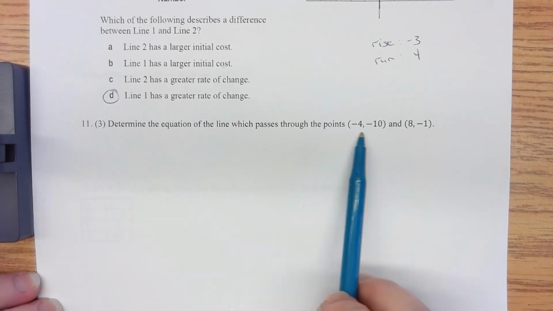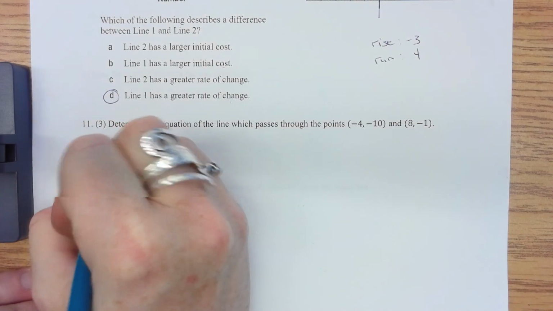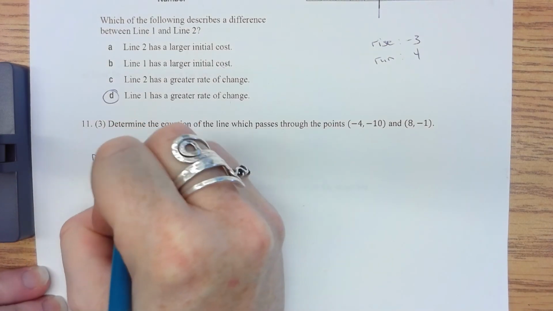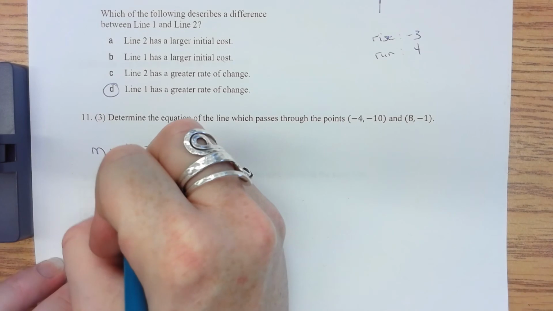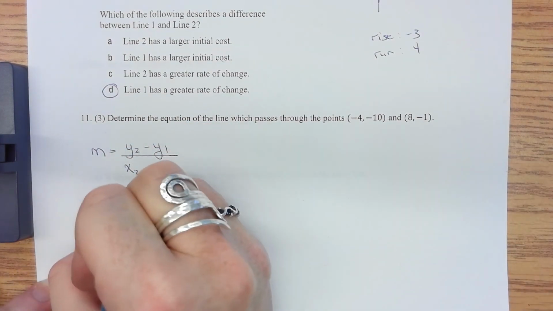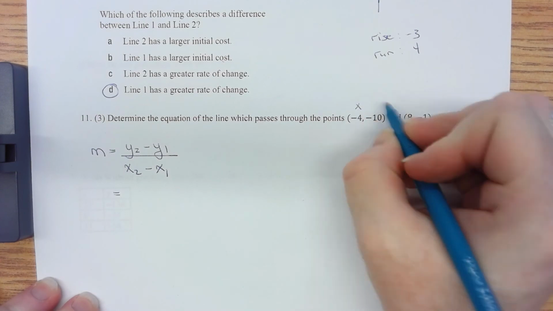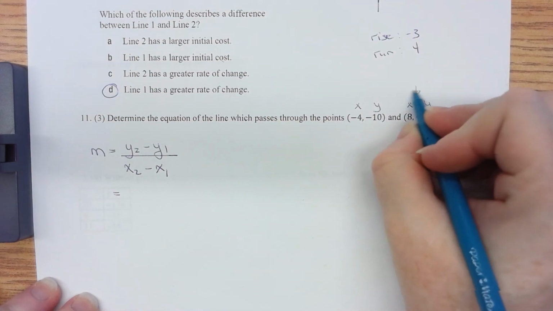So the last thing in knowledge and understanding is to determine the equation of a line that passes through these 2 points. So we're just going to create the slope. So my slope is the change in the y's over the change in my x's. So it's always xy and xy. So I'm going to start with this point.